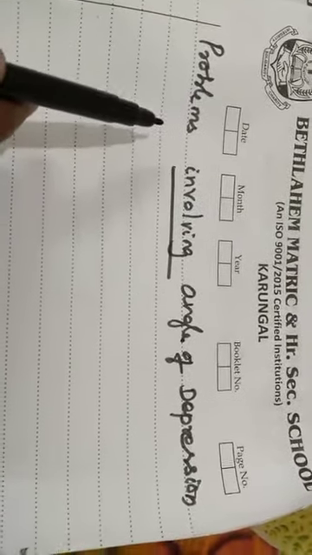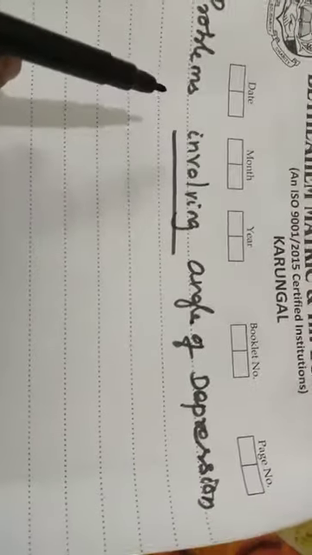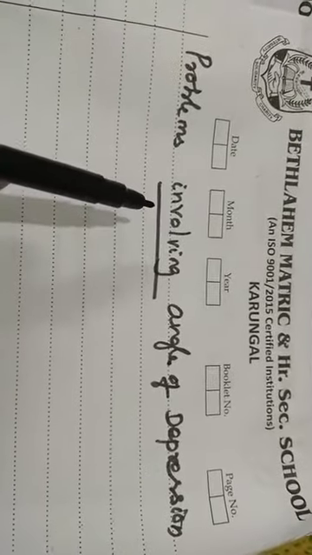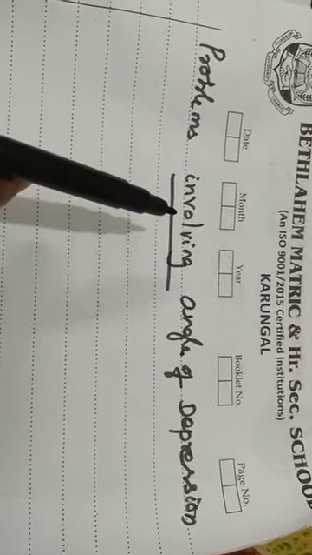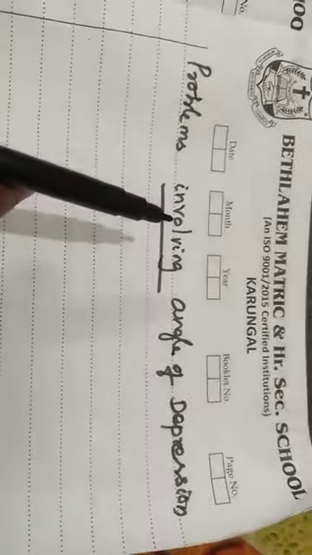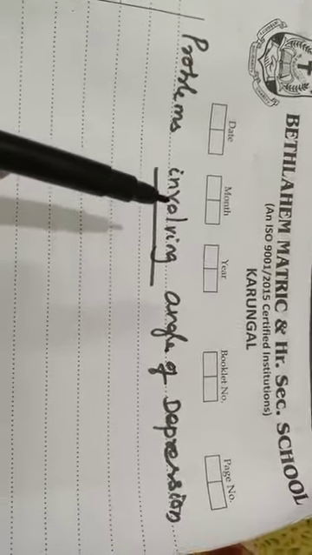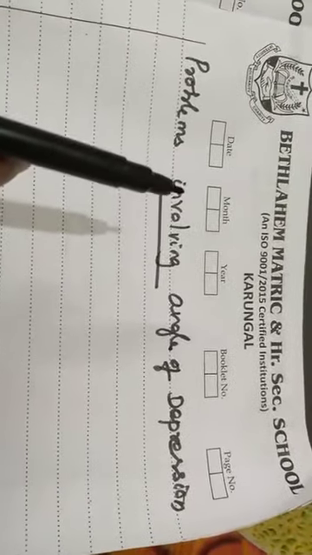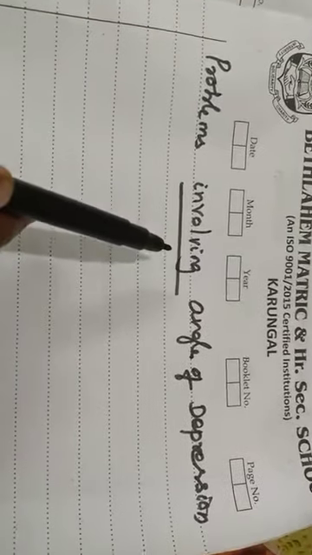Then we are going to start 6.3. 6.2 was about the angle of elevation, and 6.3 uses the angle of depression. Do you remember what the angle of depression is? The angle of depression is the angle formed by the line of sight with the horizontal when the point is below the horizontal level. The observer is at the top and the object is below the observer, when we lower our head to look at the point being viewed. So 6.3 is fully about the angle of depression.